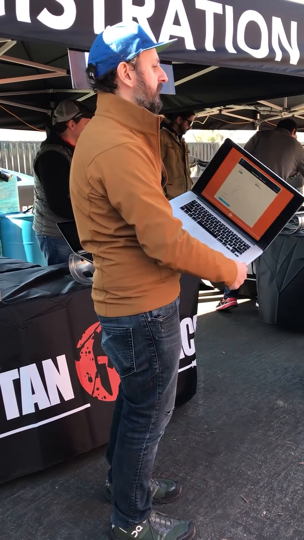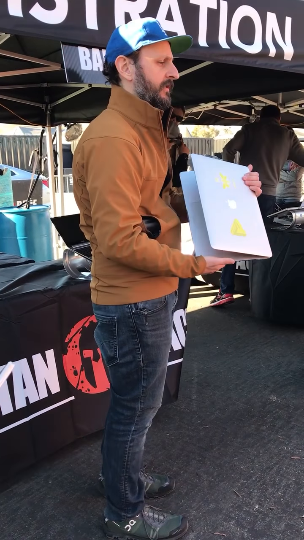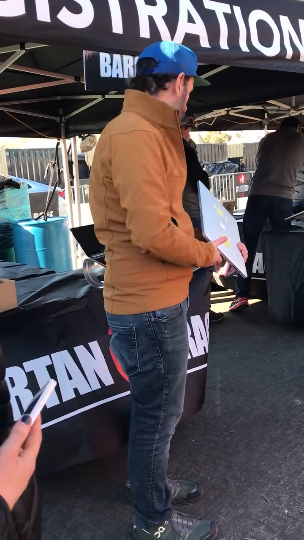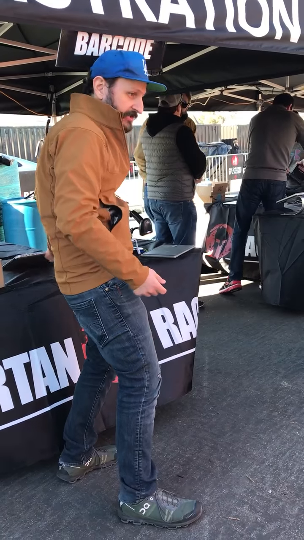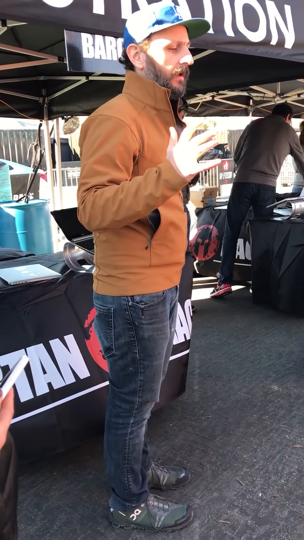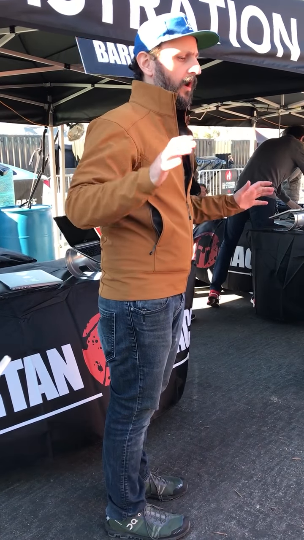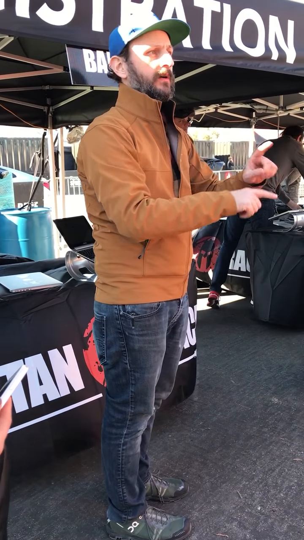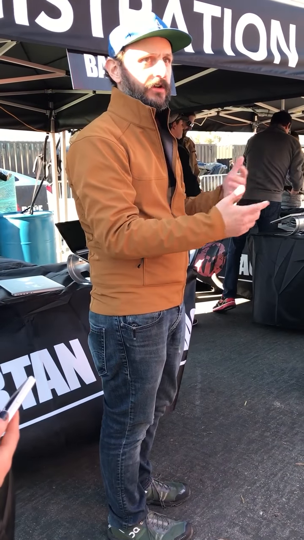And we have two different flavors of this. We've got an athlete-facing version. So if you're doing pre-assignment, we do have the functionality for athletes to walk up and just look up their bib number. So they're just looking it up. They're not assigning or changing anything.